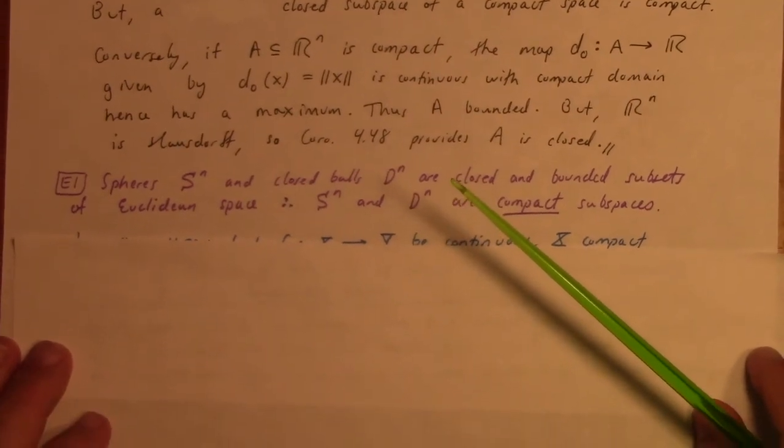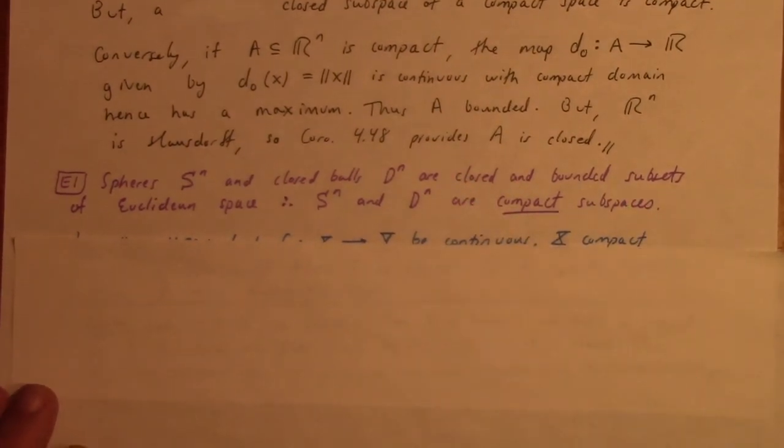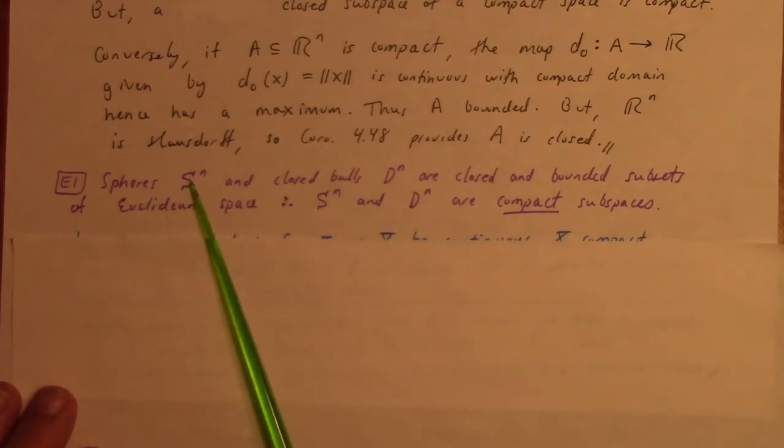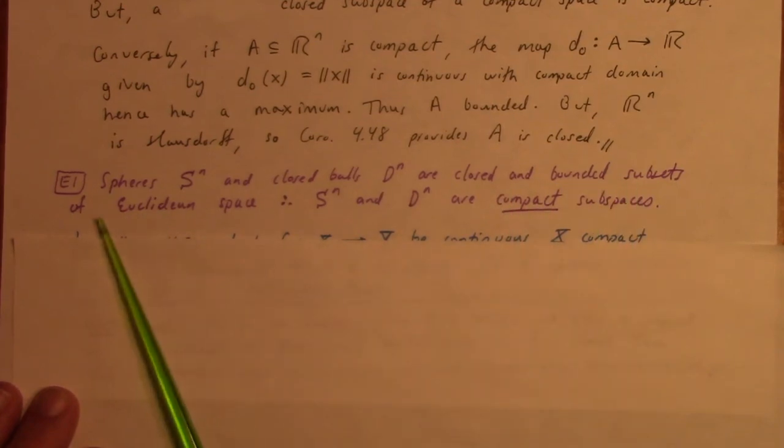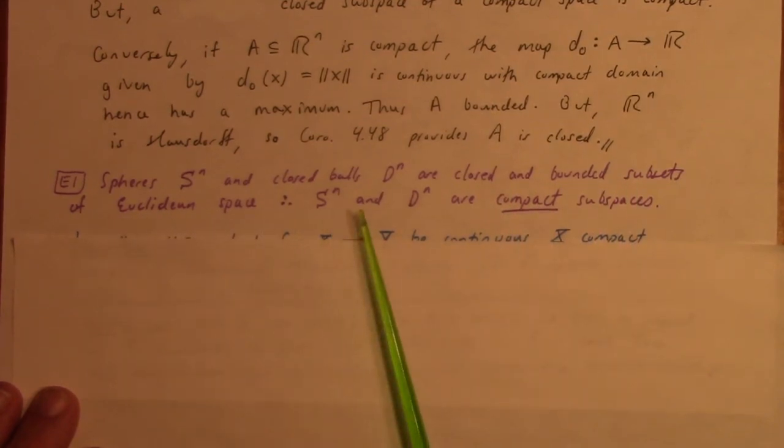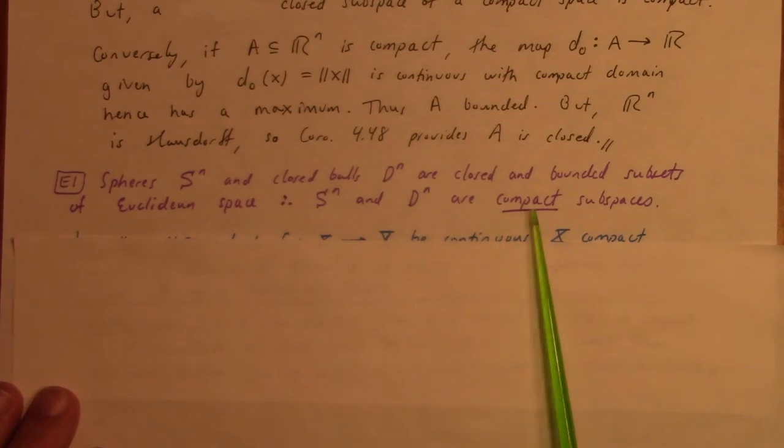Finally, an example. Woohoo! And this one we'll use in future lectures. This one's actually kind of important. The n-sphere, Sn, and the closed balls, Dn, are closed and bounded subsets of Euclidean space. Therefore, the n-sphere and the n-disk are compact subspaces.